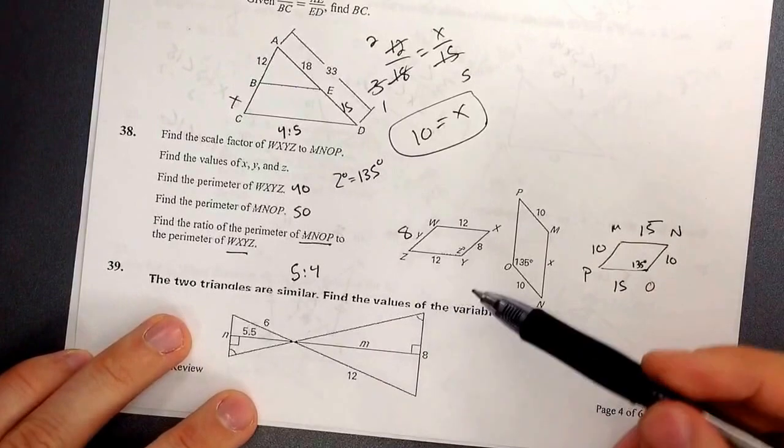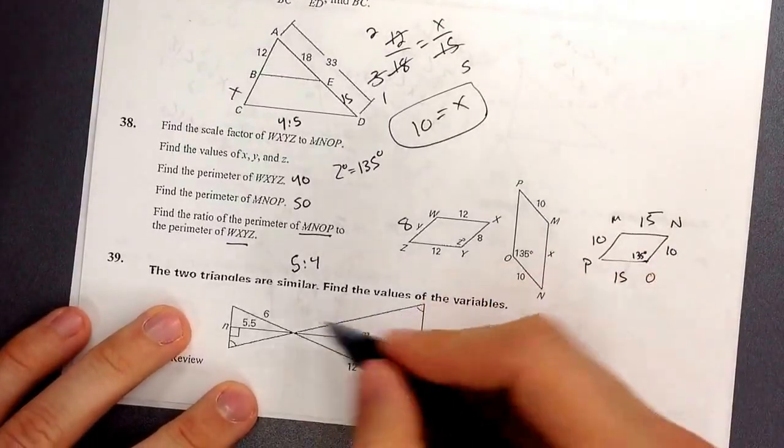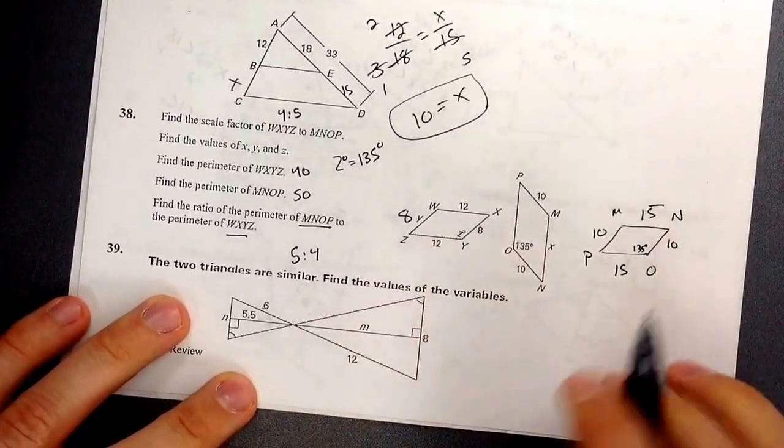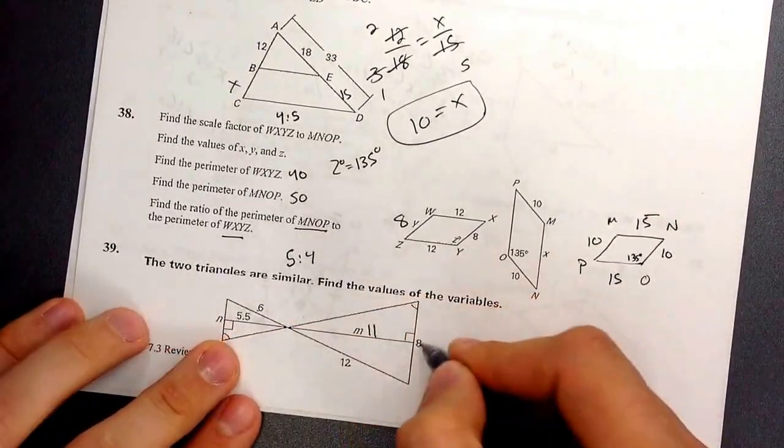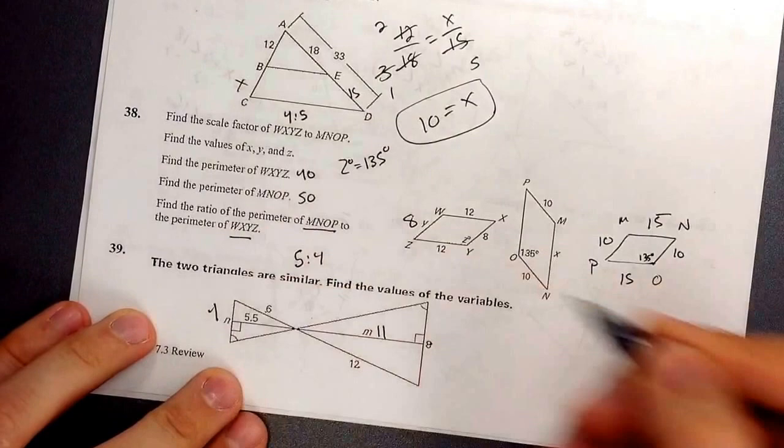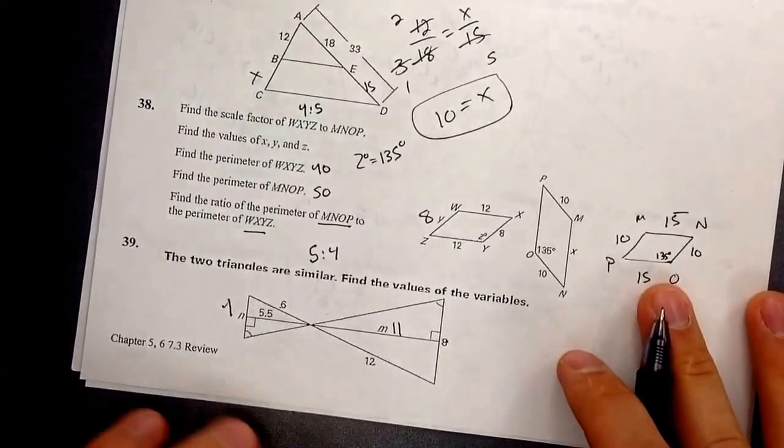Thank you. Two triangles are similar. This is 6, this is 12, so we got a 1 to 2. If this is 5 and a 5, this is going to be 11. If this is 8, it's going to be half that size, so 4. Moving right along.